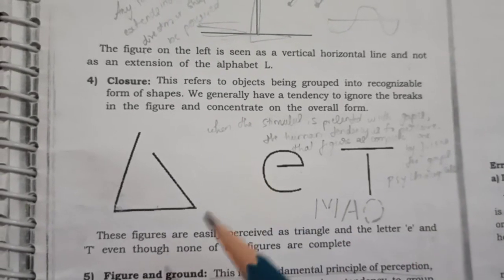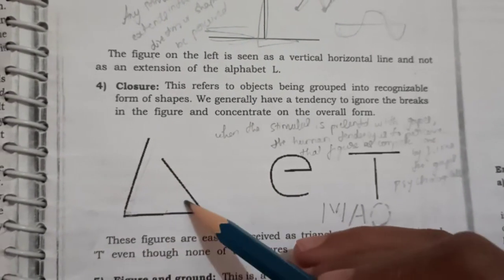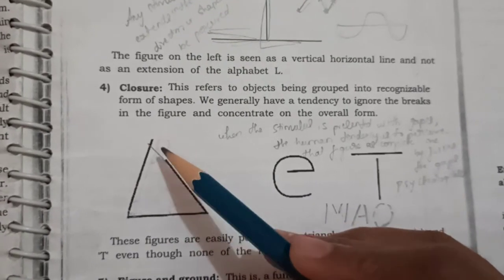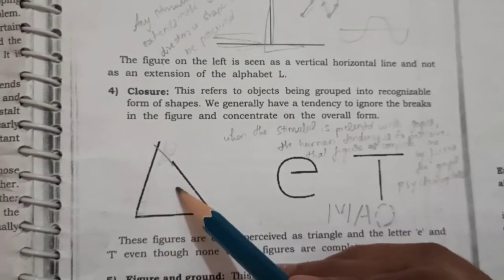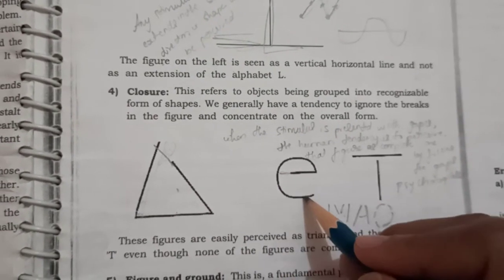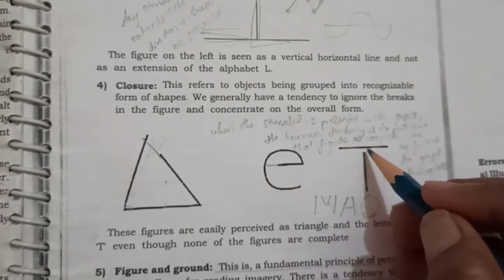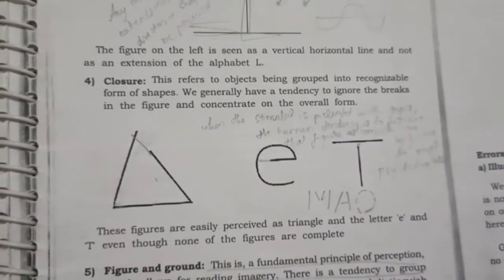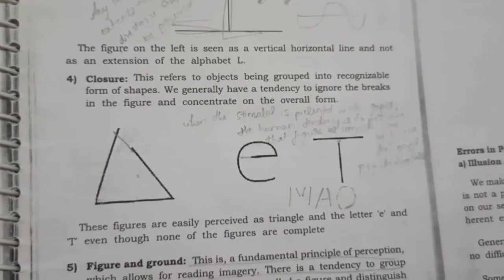So yes, closure. This triangle has a gap here, but we will fill it and say this is a triangle. And even here there is a gap, but we will make it full and say it is E. And here there is a gap, but we will fill it and say it is T. Closure: we try to close the gaps and see it in a full form.